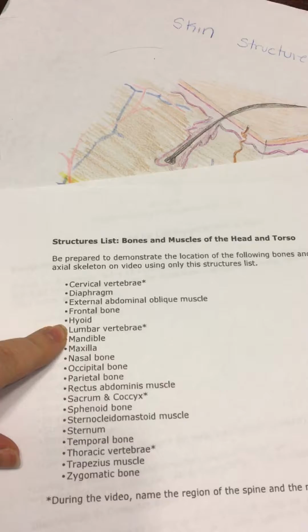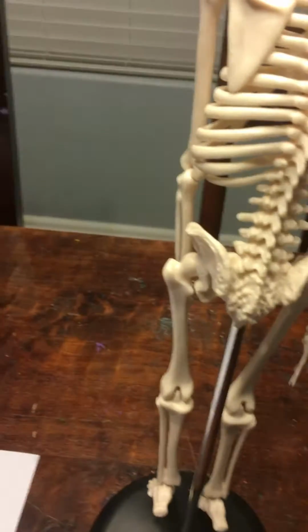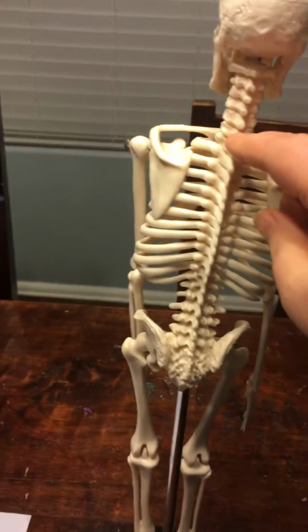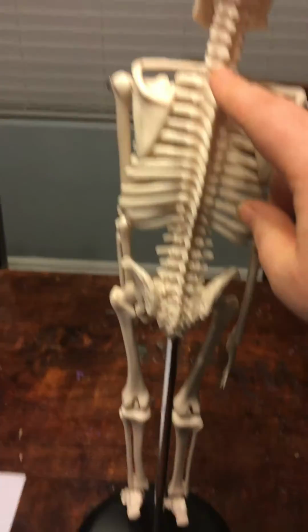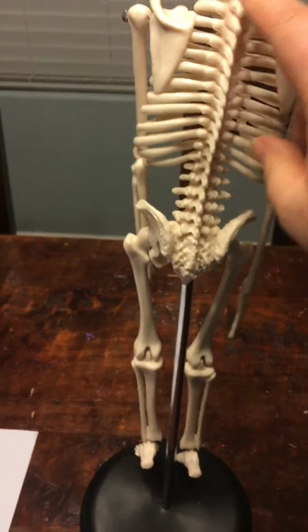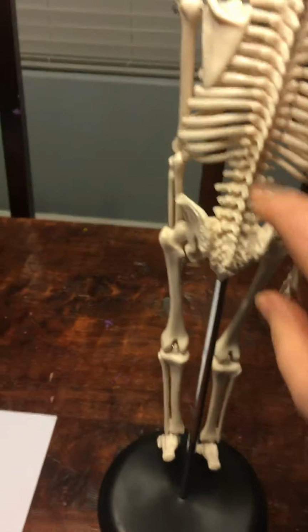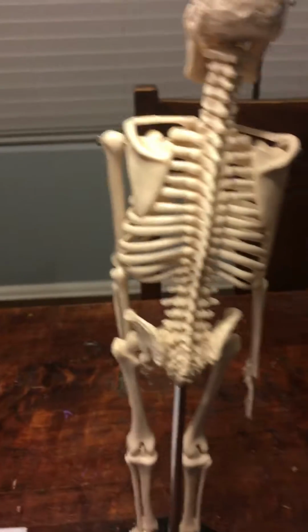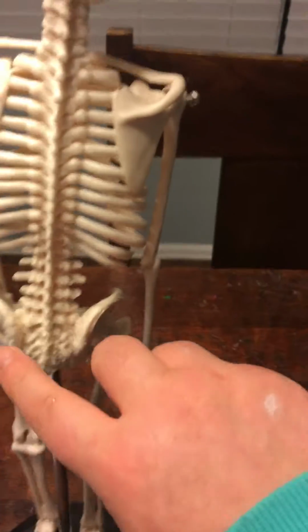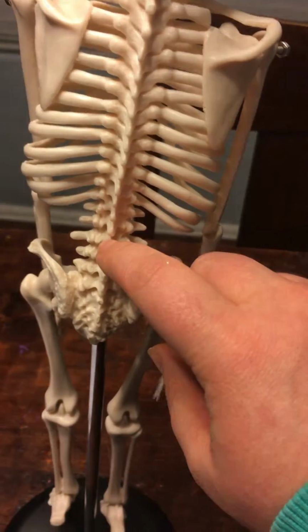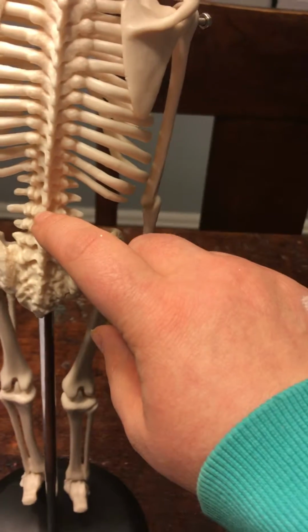Then let's drop down to the thoracic vertebrae, which are T1 to T12, and then the lumbar ones are down here, which are L1 to L5, I believe.